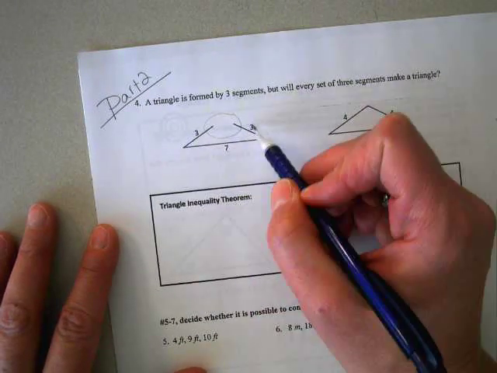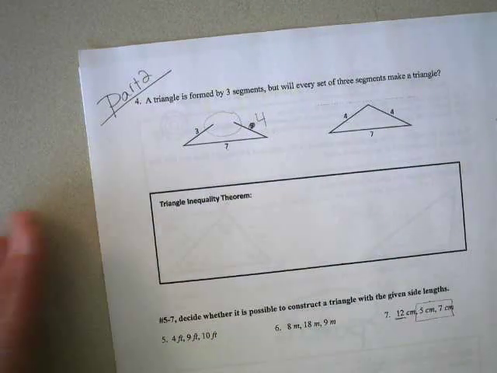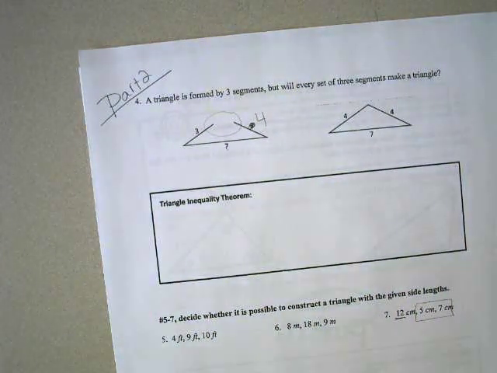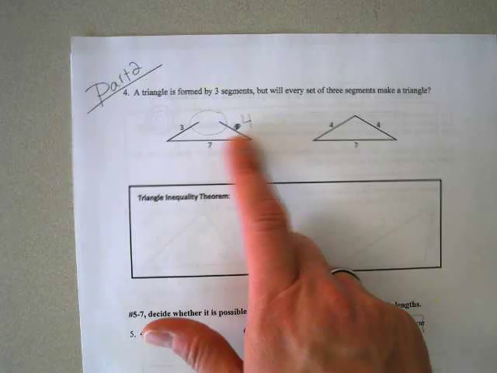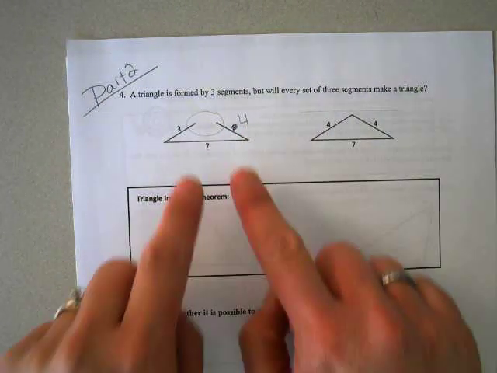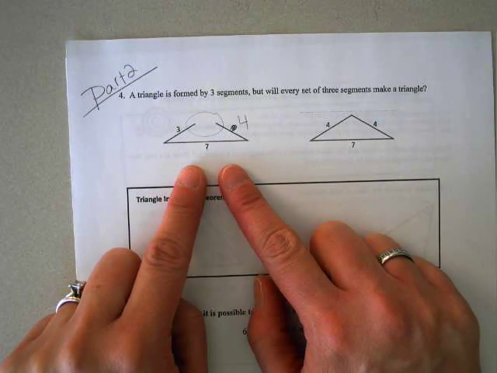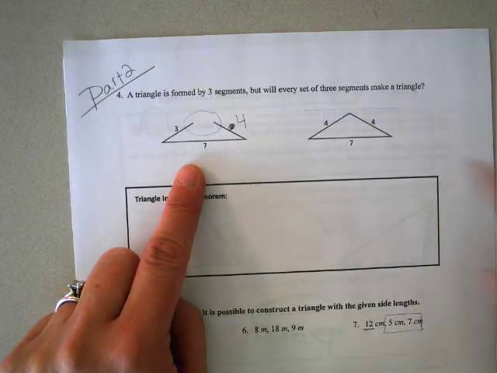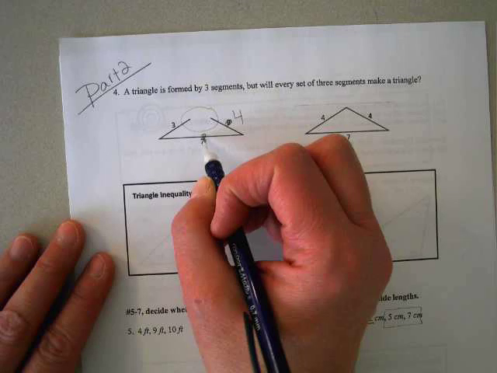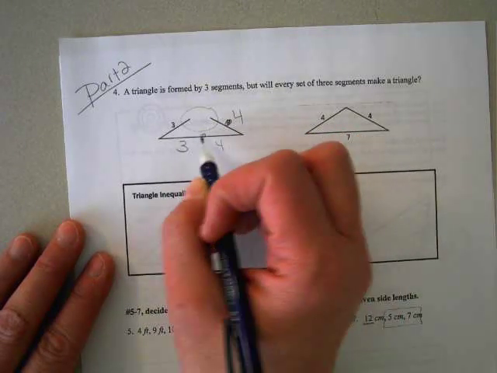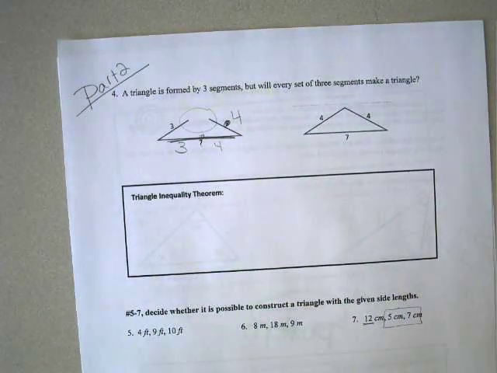If you change this to be 4, let's just say you changed one of them, because nobody said it had to be isosceles. This picture just happens to be isosceles. Let's say you changed one of them to be a 4. If you had a 3 and a 4, would it make a triangle? No, because wouldn't the 3 and the 4 close right on top? You'd have a 3 and a 4, and it would be just one super solid line, correct?